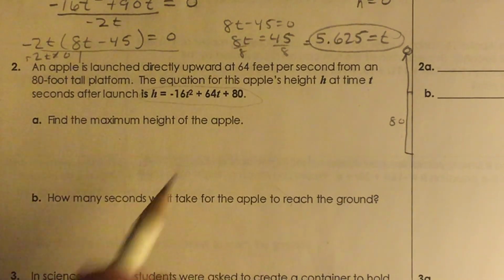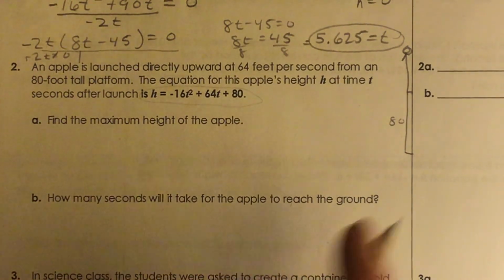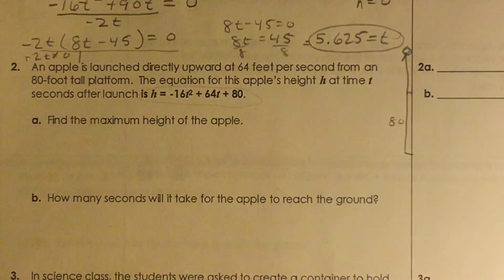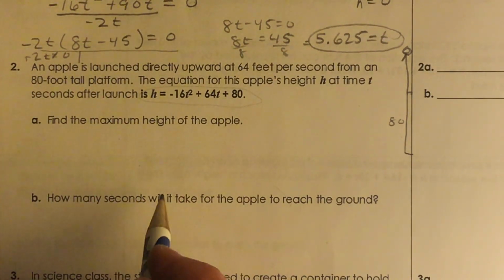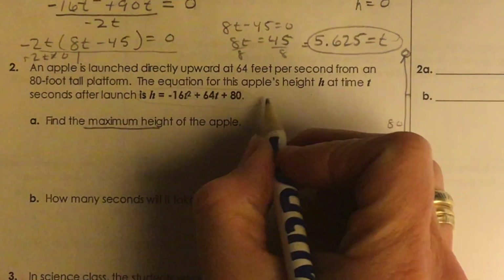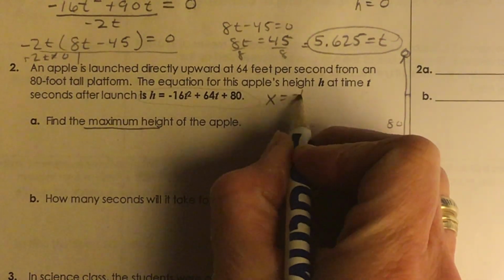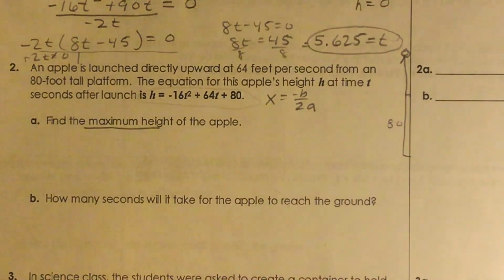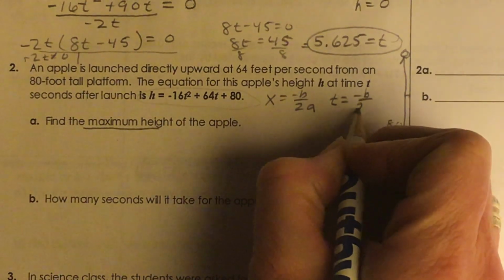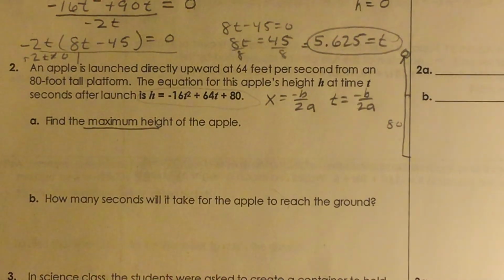Find the maximum height of the apple. Okay, so we're looking for how high is it going to be when it's all the way up there before it starts to fall back again. So we're going to solve this the same way. So the maximum height, okay, so I'm going to rewrite this again. x equals negative b over 2a. Now remember, I could actually just say t equals negative b over 2a now, because t is my x.